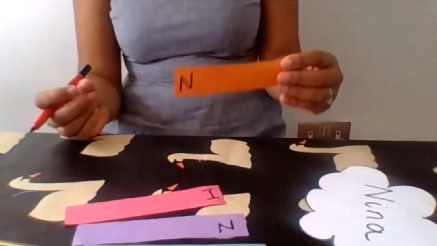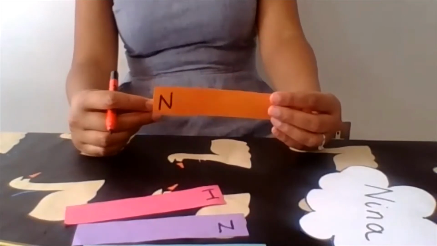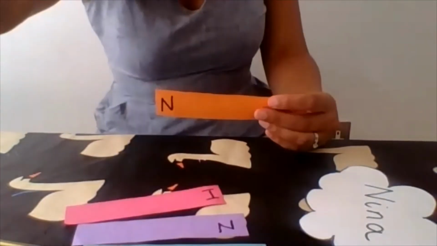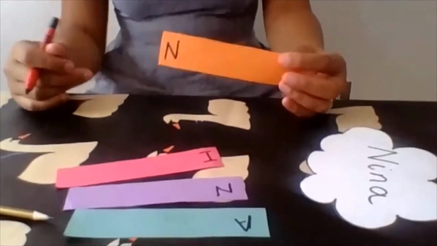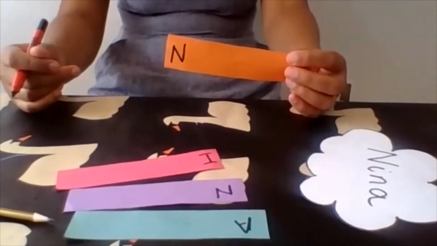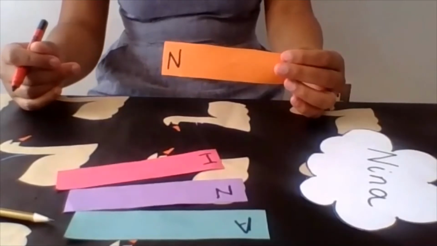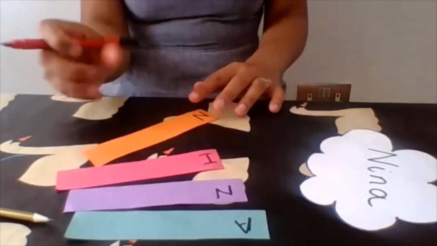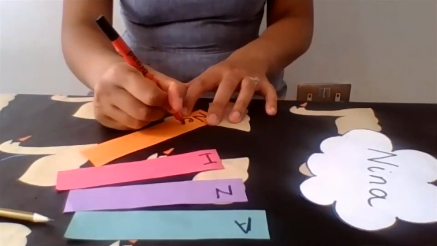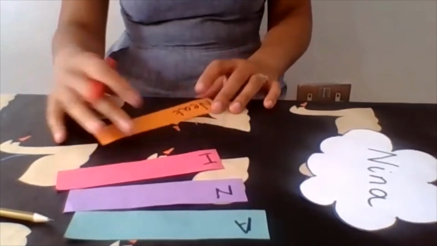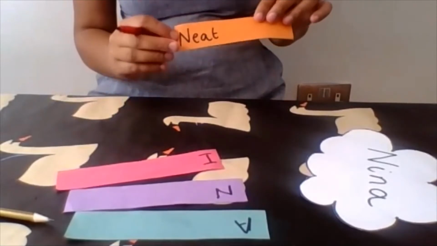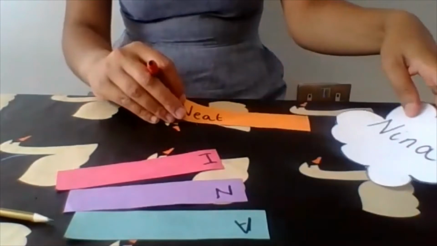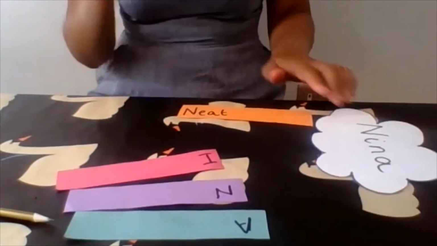First one is N. So I'm going to think of a word that describes me, that starts with N. And I've thought of a word, and my first word is going to be neat. I am very tidy. So I'm going to write the word neat. Okay? And there's my first word there. I'm not going to stick anything down yet. I'm just going to put it next to my cloud that I've got my name in.